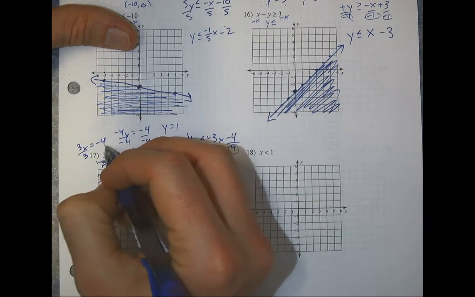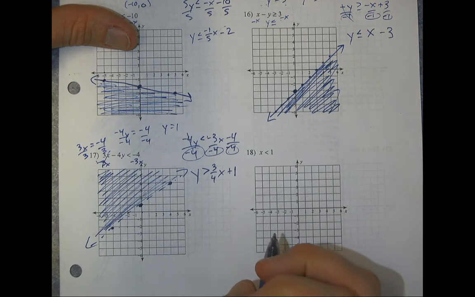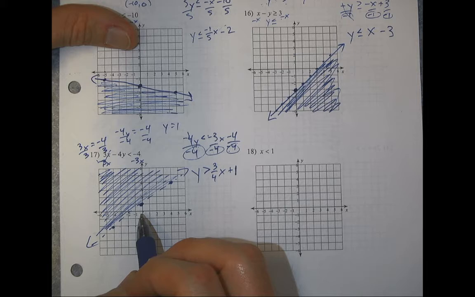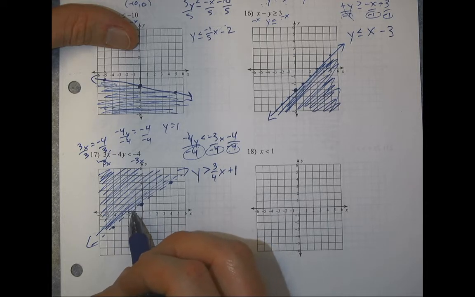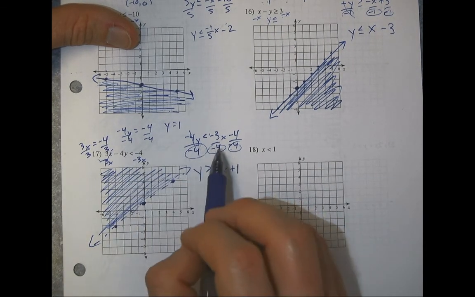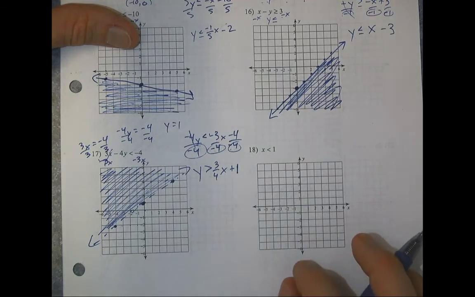And when I divide by 3, I get this goofy intercept of negative 4/3. And so that's going to be a little bit past 1, which is where this is. Okay, but it doesn't give you a perfect number to put your intercept on. And so because of that, the intercept method is not the best method here. You're better off over here.